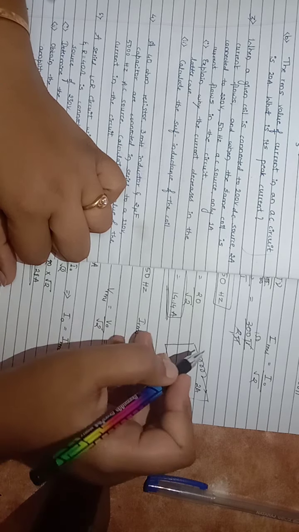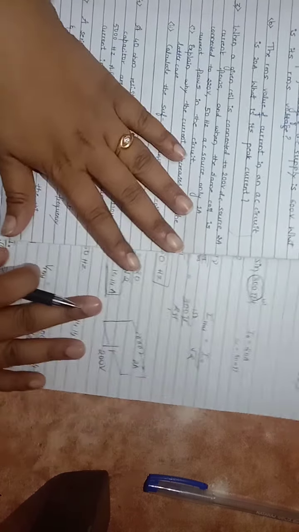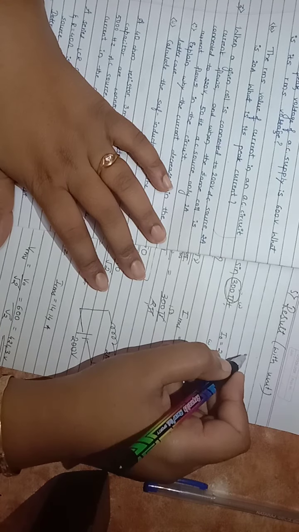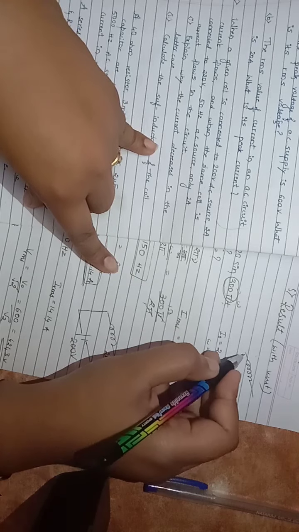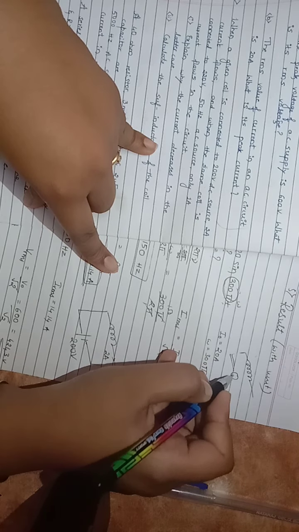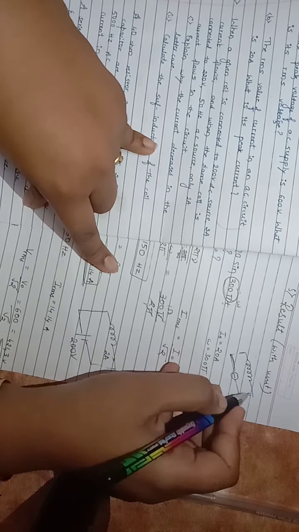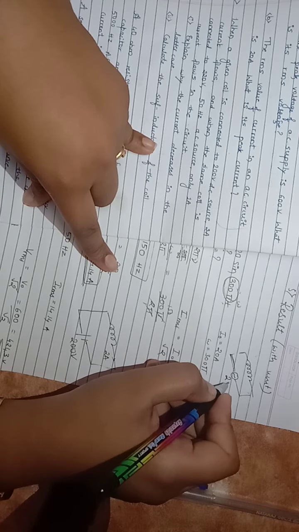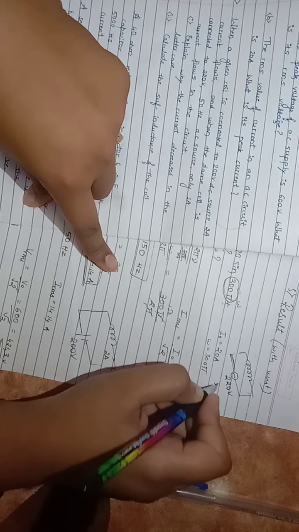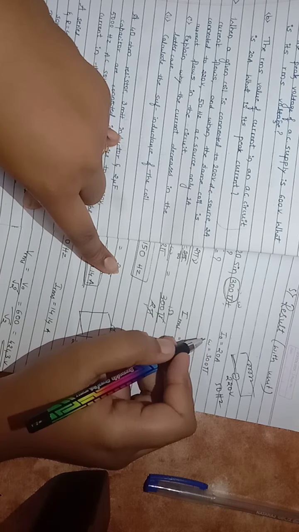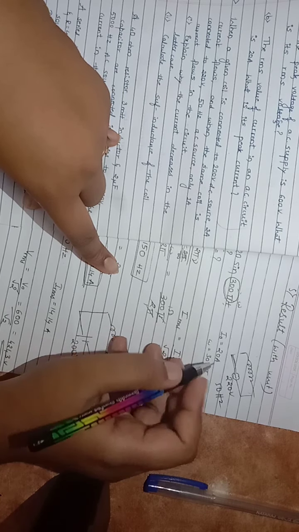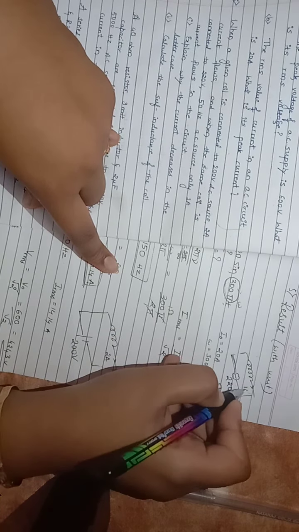At that time 2 ampere current flows in the circuit. So this same coil, we are connecting it to what? AC source of 220 volt and 50 hertz. So at that time 1 ampere current flows. Okay, this is the situation.